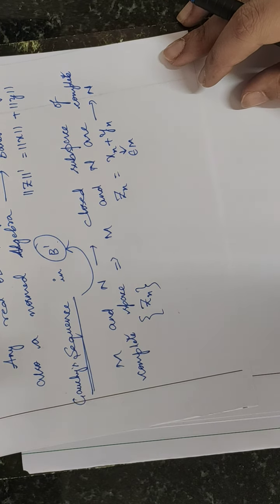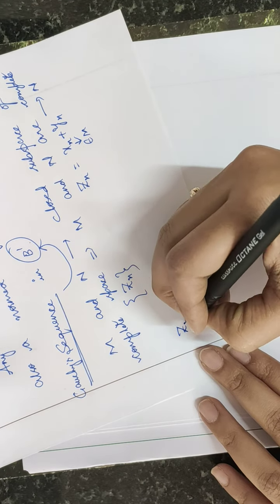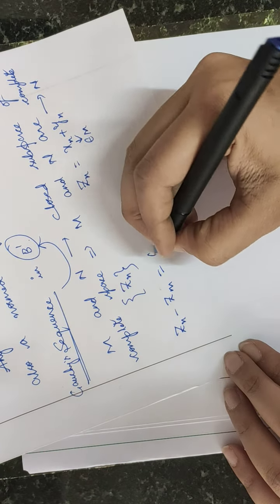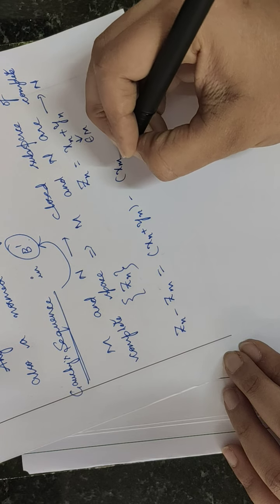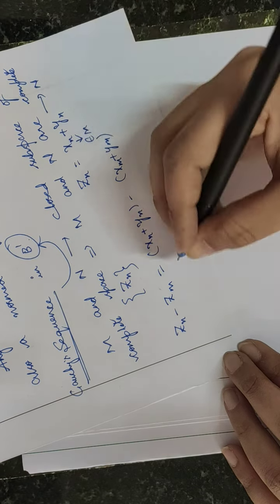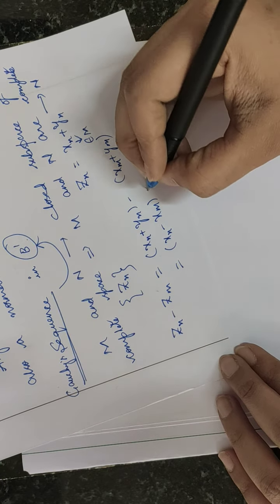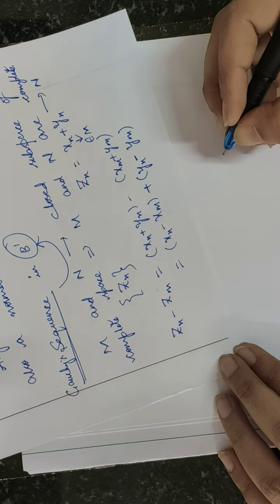So now using the definition of Cauchy sequence, we can write that Zn minus Zm will be equal to xn plus yn minus xm plus ym. So this is nothing but xn minus xm plus, just grouping the terms, yn minus ym. Okay.